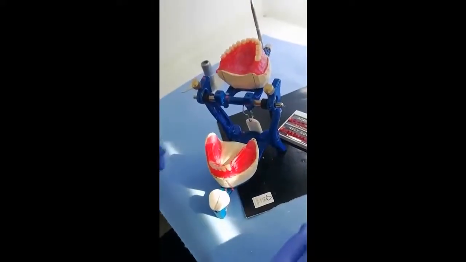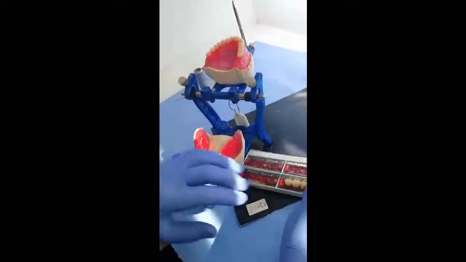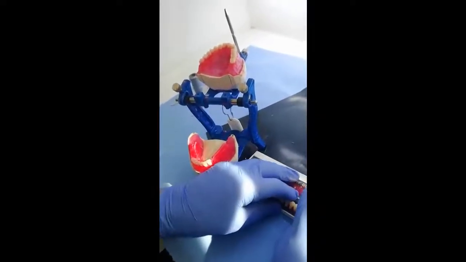Now, we start setting the mandibular teeth with the first molar.